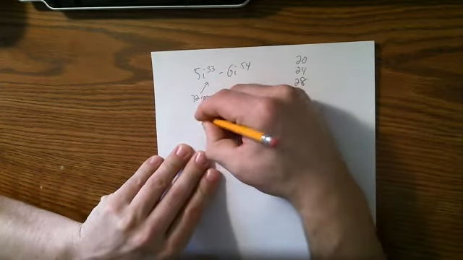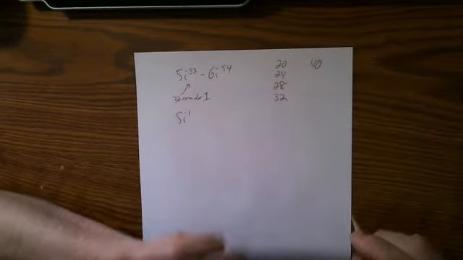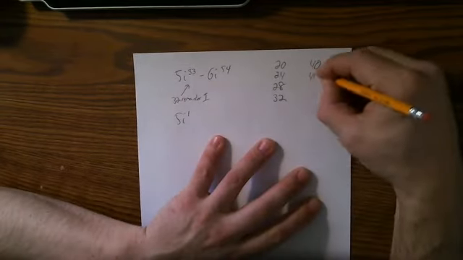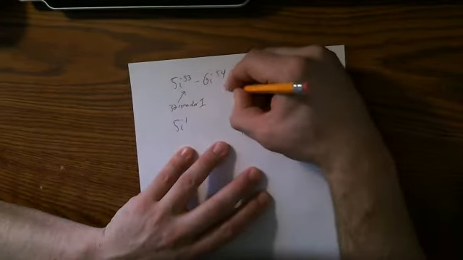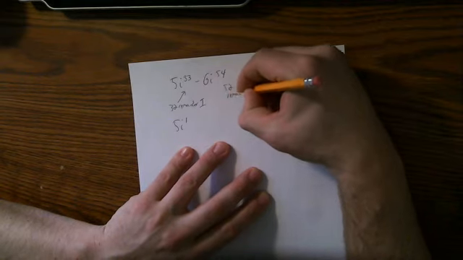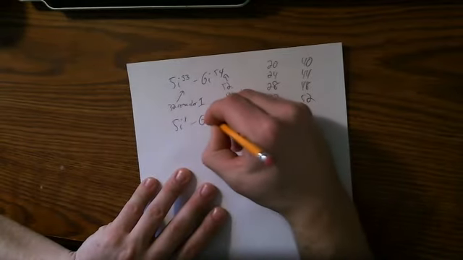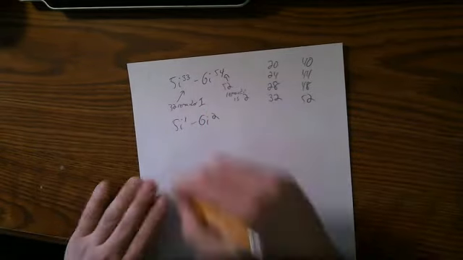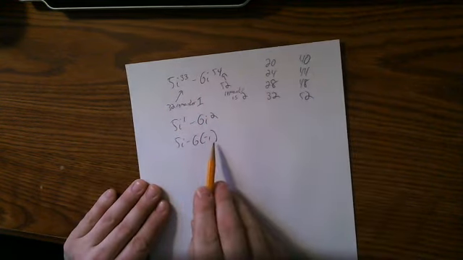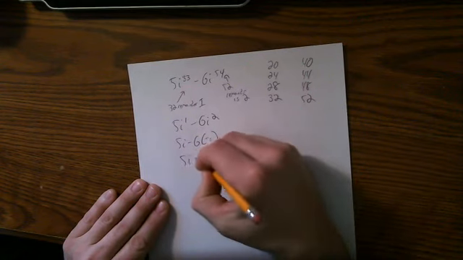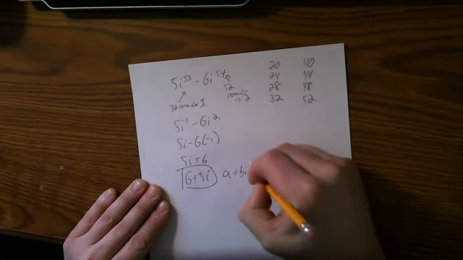Therefore, this is 5i to the 1st. And now for 54, I know 40 is a multiple of 4, so I'm just going to keep increasing by 4s. 44, 48, 52. Therefore, 52, your remainder is 2. So minus 6i squared. i is i, and i squared is negative 1. Negative times negative is a positive. And let's just switch the order so that it's in a plus bi form.